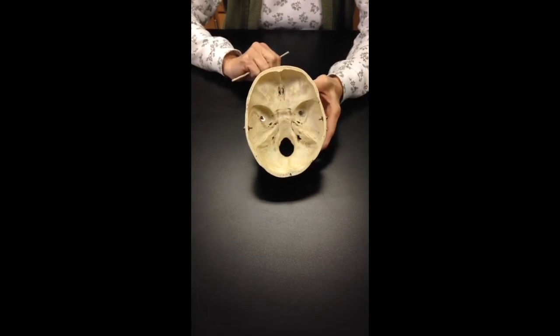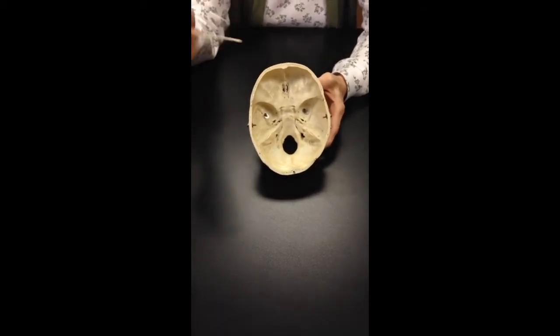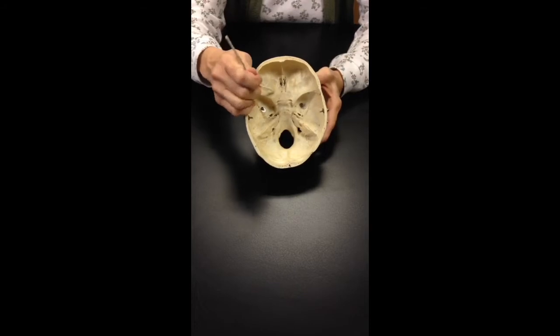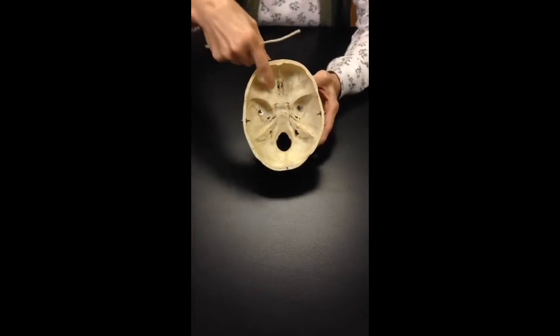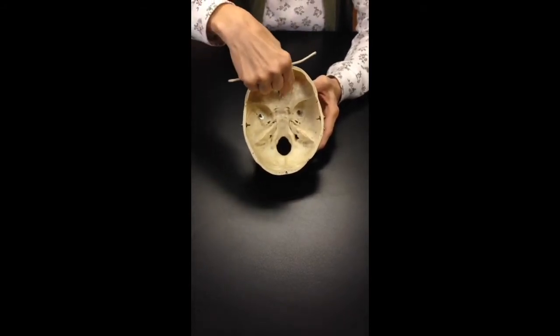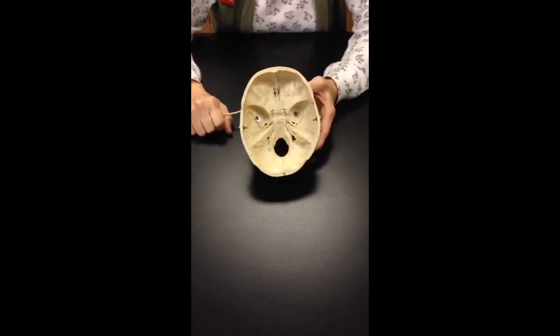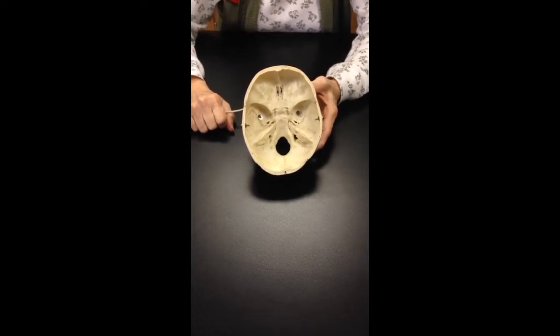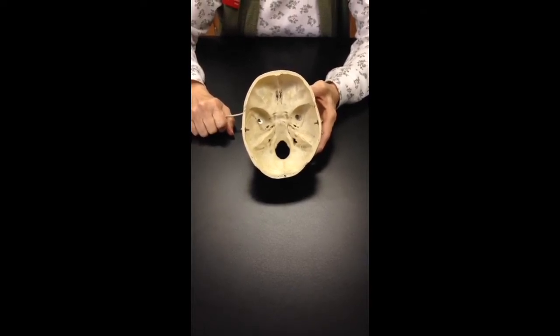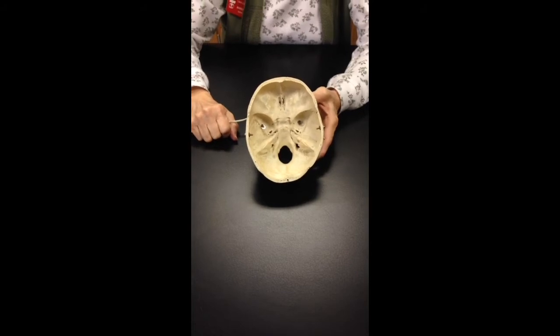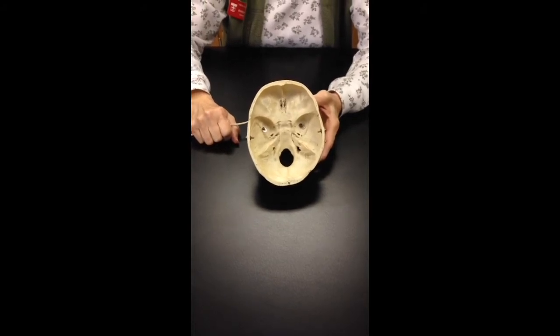And then the thing that looks sort of spongy around it that has holes in it, on either side of it, that's called the cribiform, C-R-I-B-I-F-O-R-M, cribiform plate, okay?